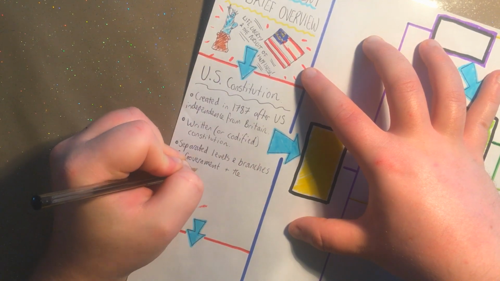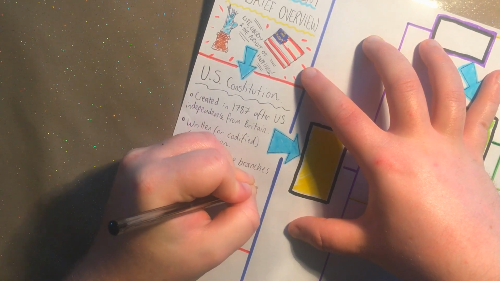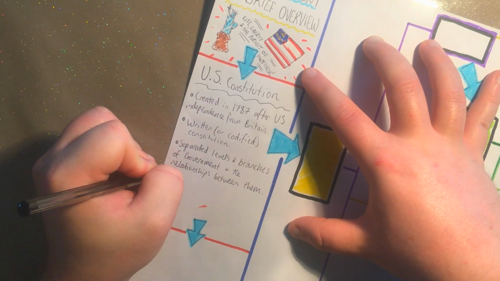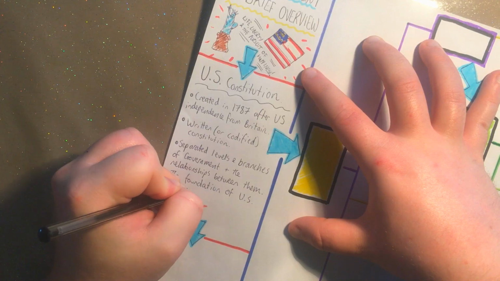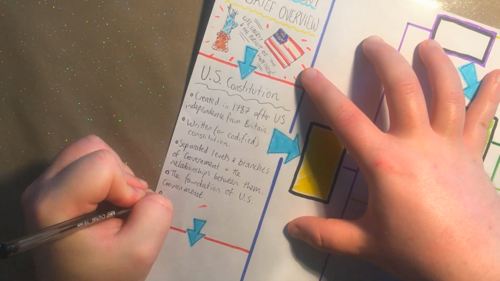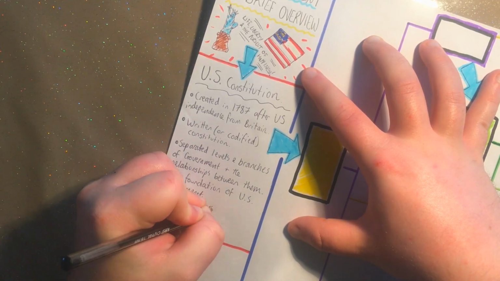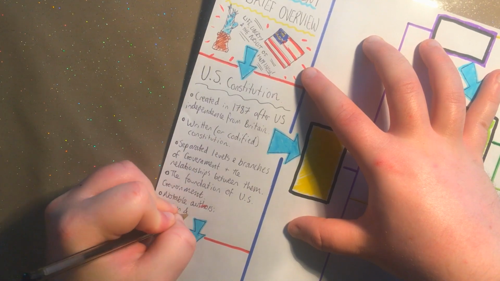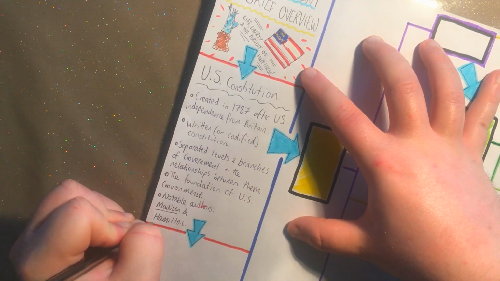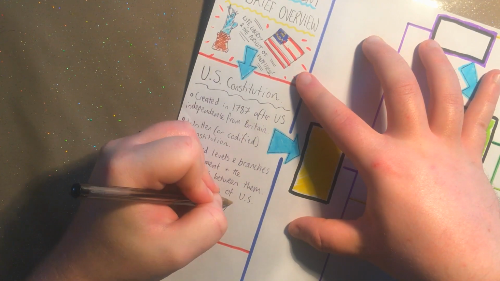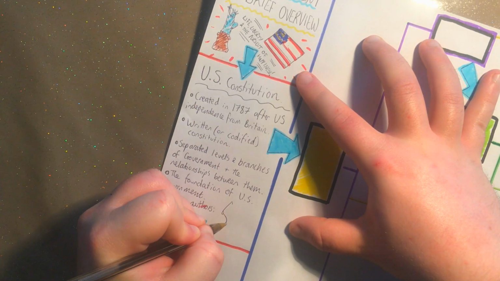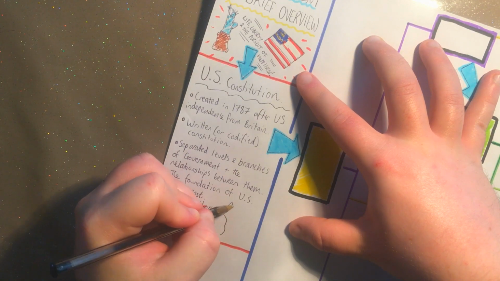It's an actual piece of paper, and it separated the levels and branches of government and defined the relationships between the different branches and levels in order to try and balance out power and to have checks and balances on the different parts of the federal system. So we'll see how that plays out in a bit. But really, as I've said, the Constitution is the foundation of the US government.